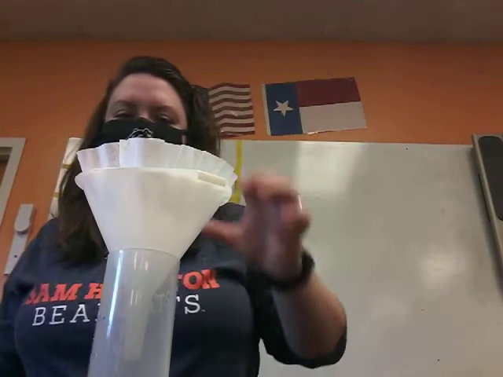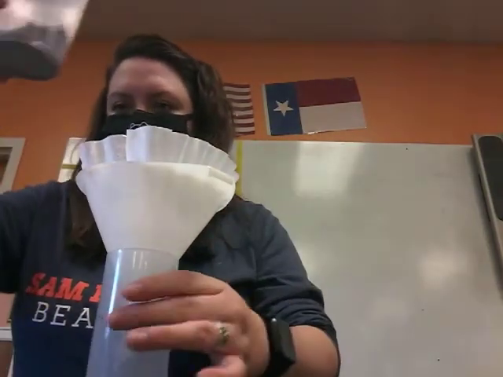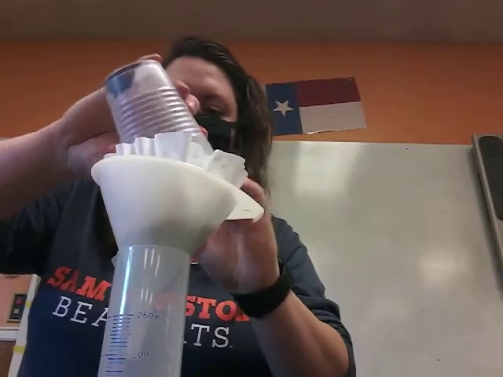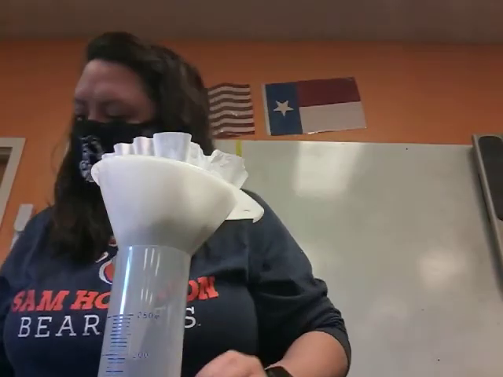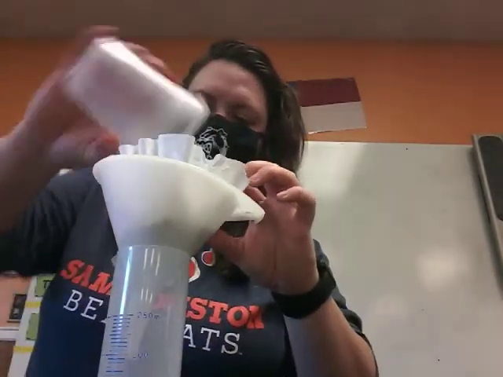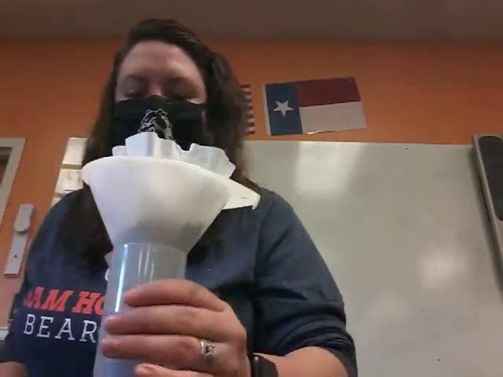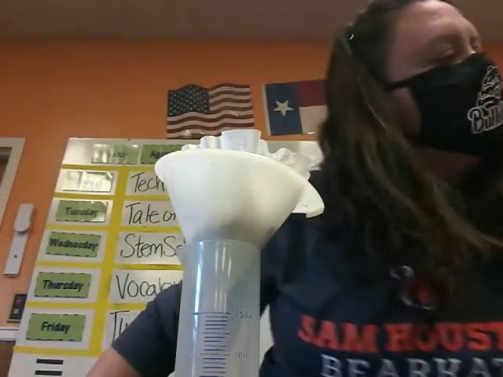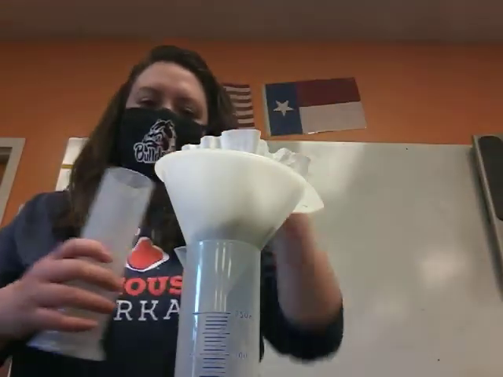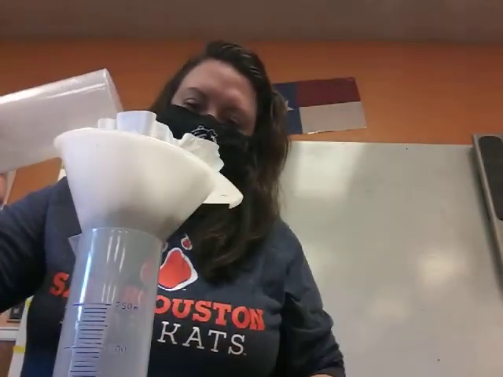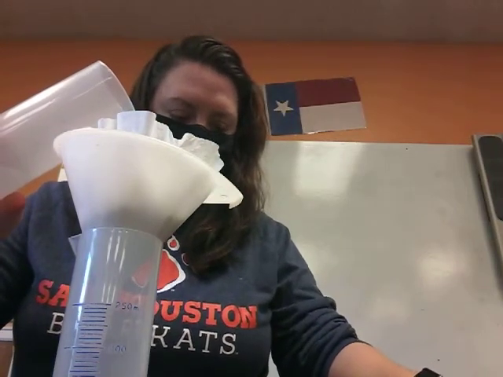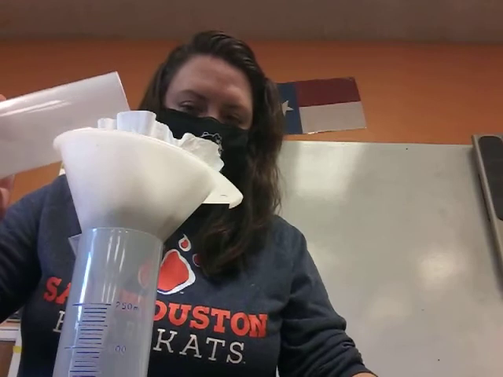Our last one is the soil. We're going to pour in the soil. I have it right here. Note that the soil, the sand, and the clay are all 50 milliliters. I have that soil in there. I'm going to get the water and pour it in. Let me restart the timer, and once I pour in, I can begin it.